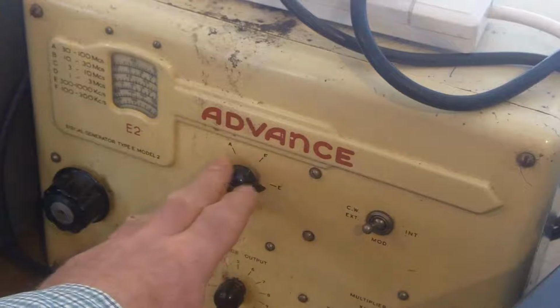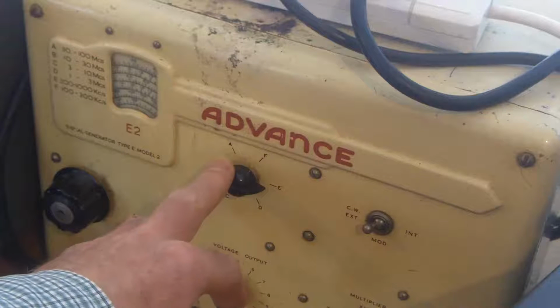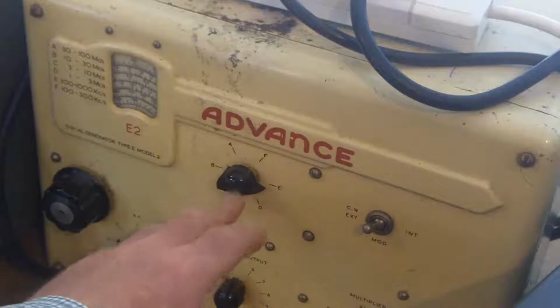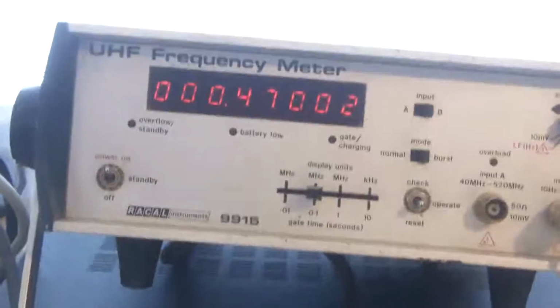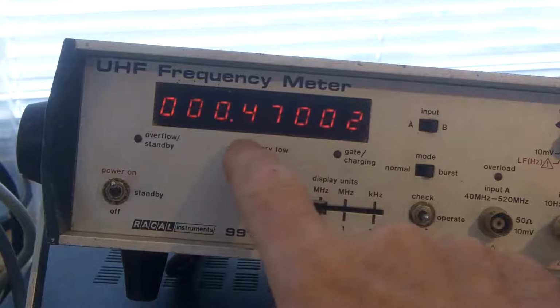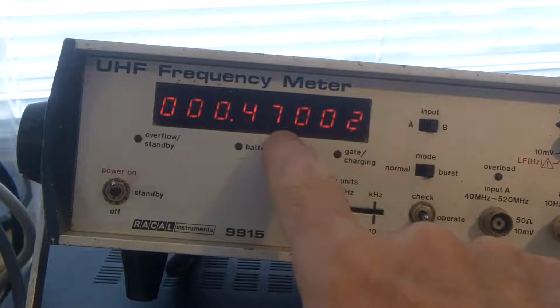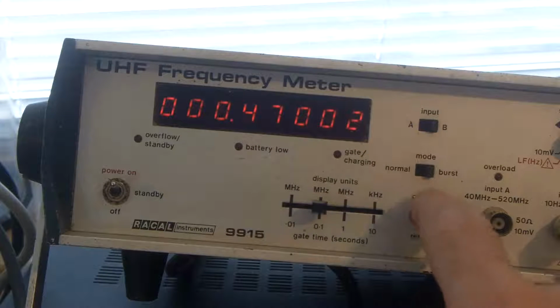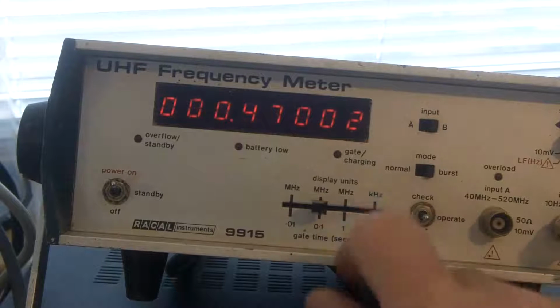This is a valve based frequency generator, so I've had it warming for probably an hour or so, and I've got that connected to the frequency counter here, and that's telling me that it's 470 kilohertz 0.02, so I think that's near enough for me.